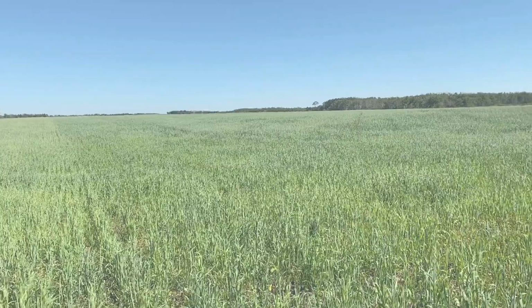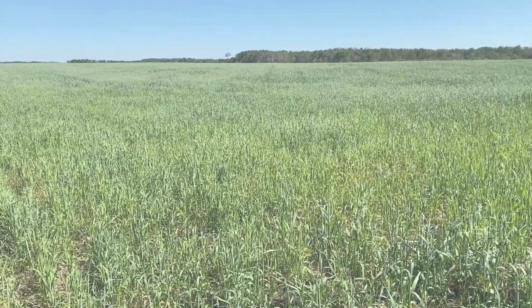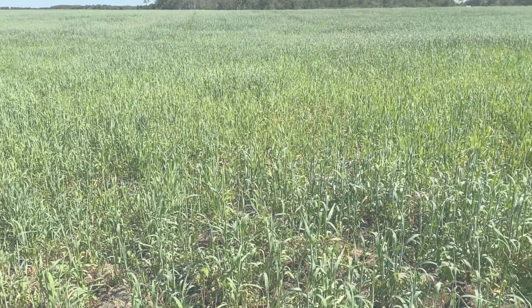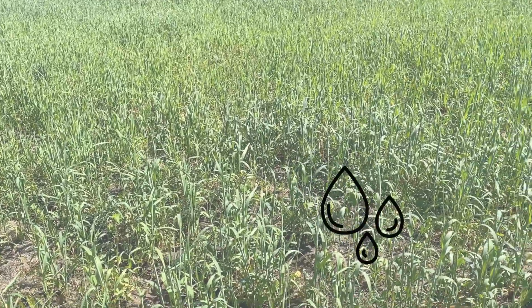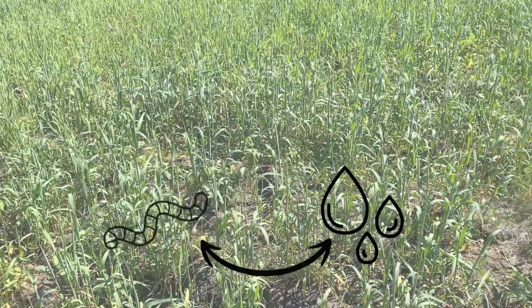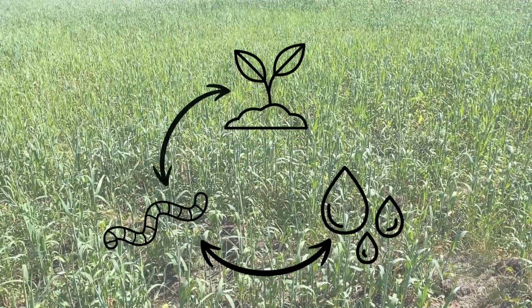Testing soil compaction is a very easy way to monitor your fields, and it tells you a lot about your soil and how it's able to interact with the rain it receives, the organisms that exist within it, and the plants that grow in it.